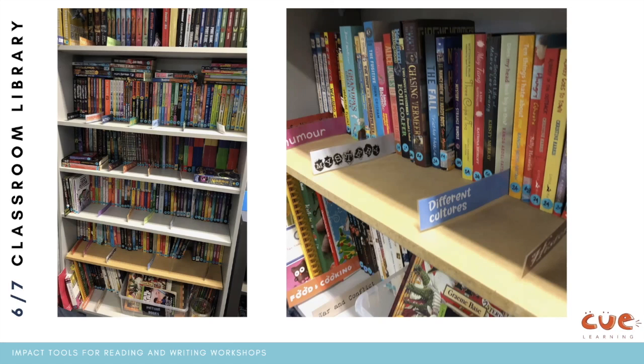And there's two really important things to say about that as an arrangement. One is that these children have come from a number of years of being in classes with classroom libraries. So they're very familiar with the idea of a classroom library, how it works, what its purpose is.